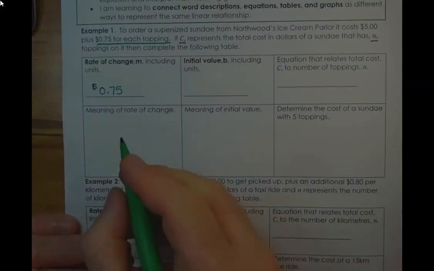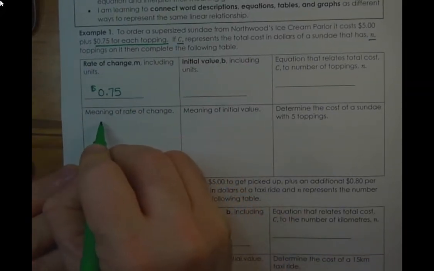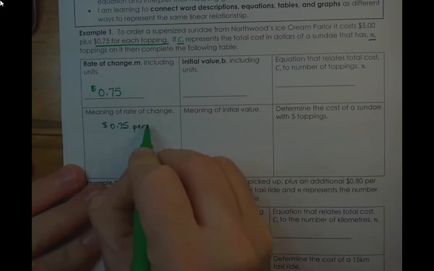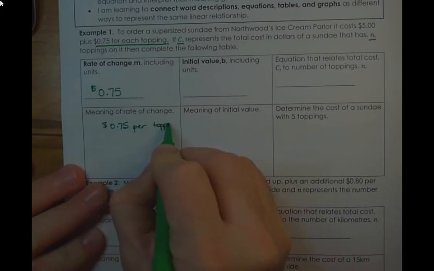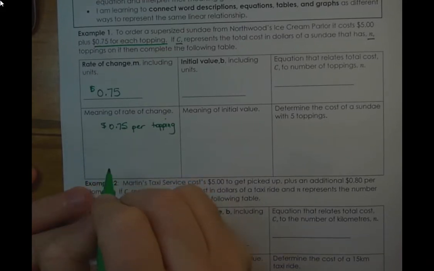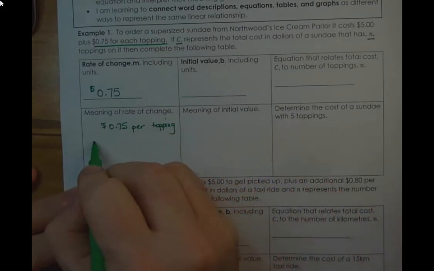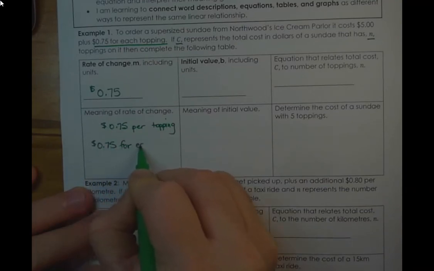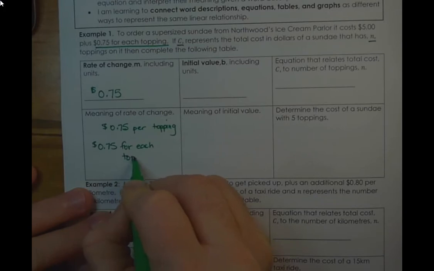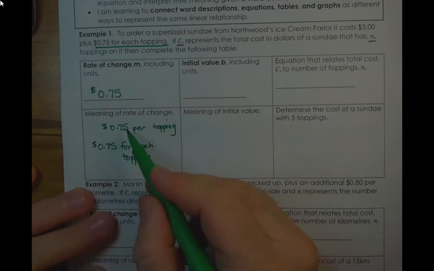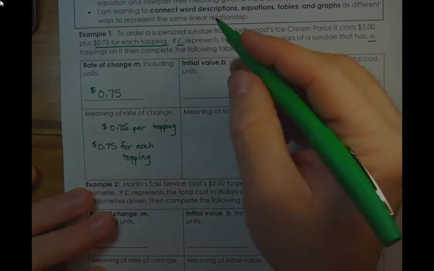And if we're looking at that, this means that we're being charged 75 cents per topping, or you could say it's 75 cents for each topping. So either way is fine. The idea there is we're comparing two units, money and the toppings.